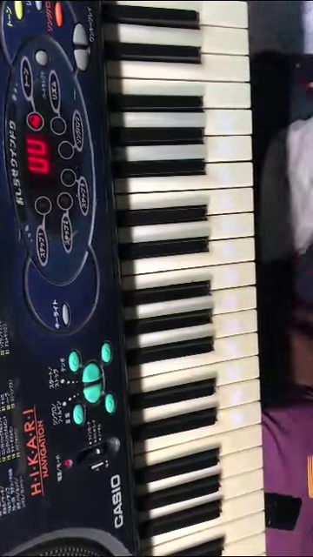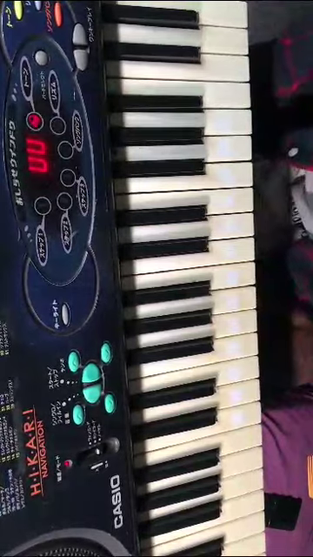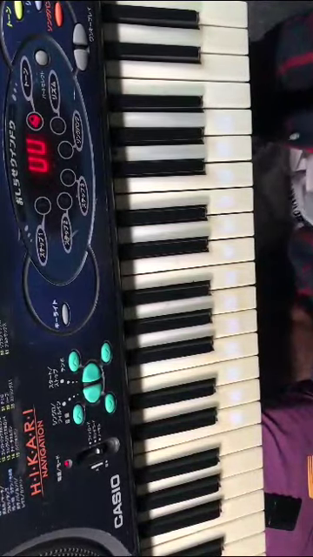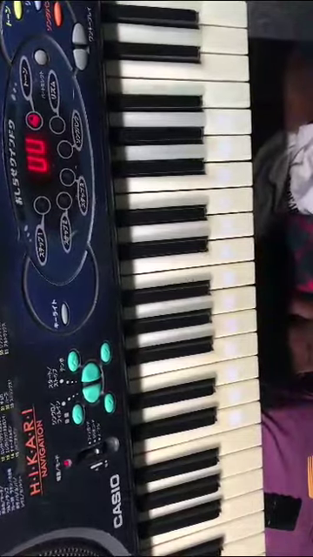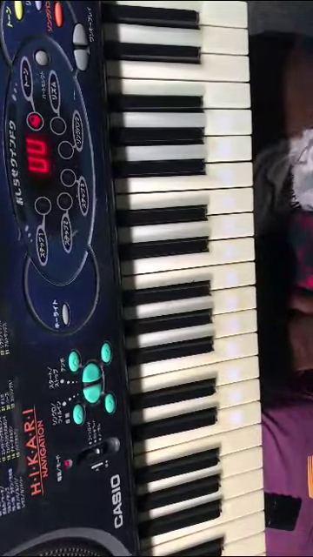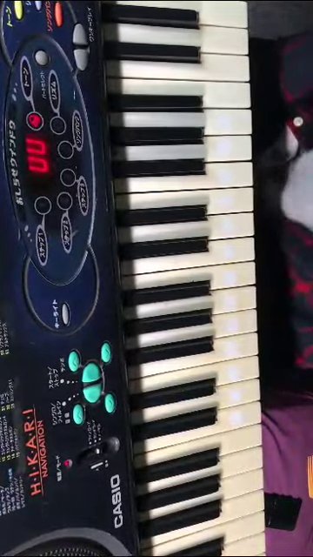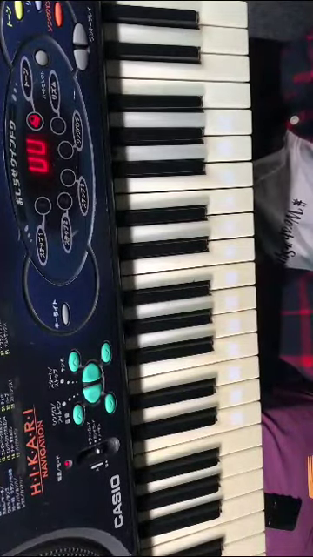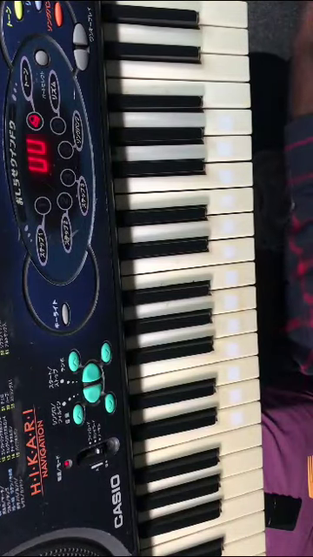So before this, we did the natural minor scale. So this is lesson, let's see, 55, right? This is lesson 56, if I'm not mistaken. So I want to teach us harmonic minor scales.